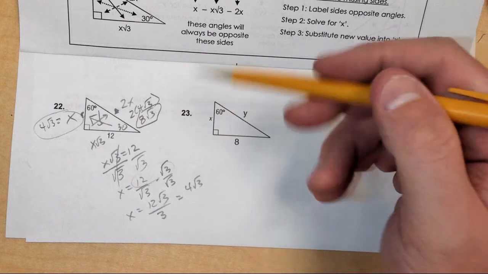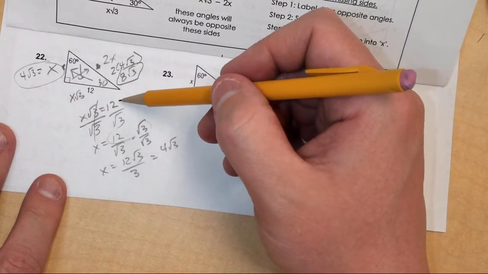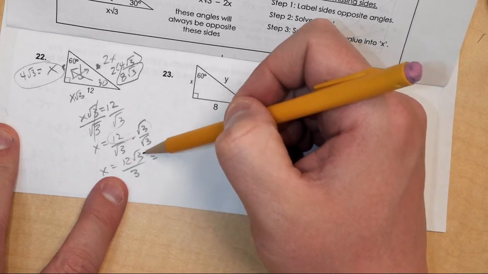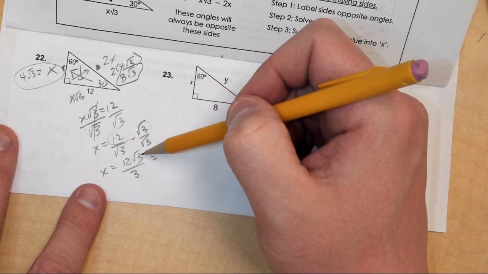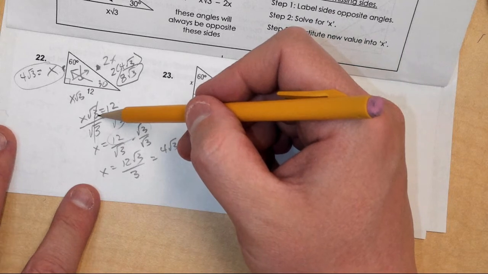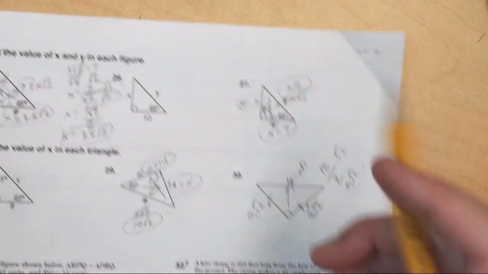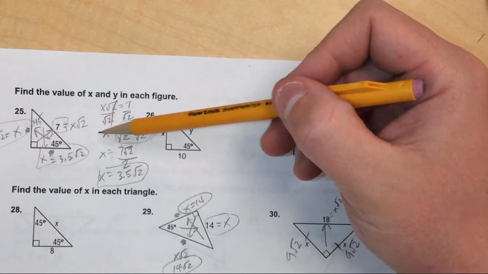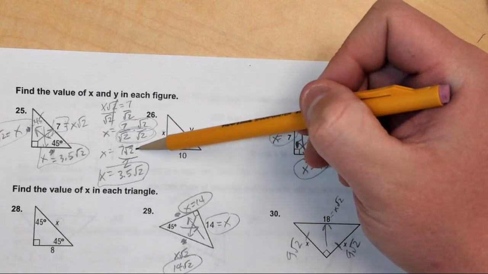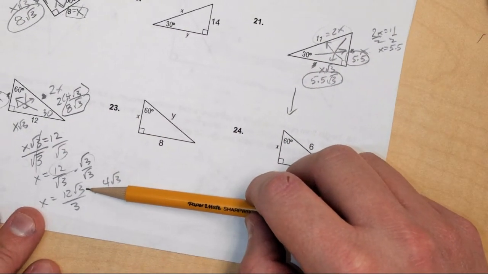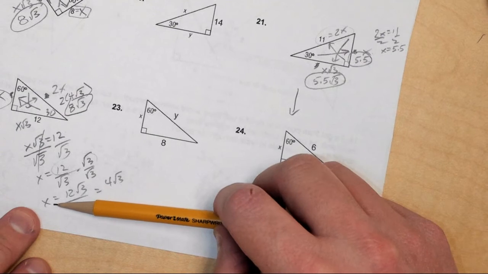Now you might see the shortcut here, right? Whenever I had a whole number here, I end up dividing it by 3 and then multiplying it by the square root of 3. Whereas on the 45, 45, 90, just to reemphasize the difference, since we had square root of 2 there, we ended up dividing by 2 and multiplying by the square root of 2. But since on the 30, 60, 90 we have the square root of 3, we're going to end up dividing by 3 and multiplying by the square root of 3 to get your x value.